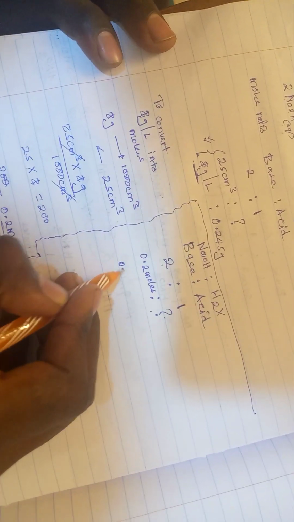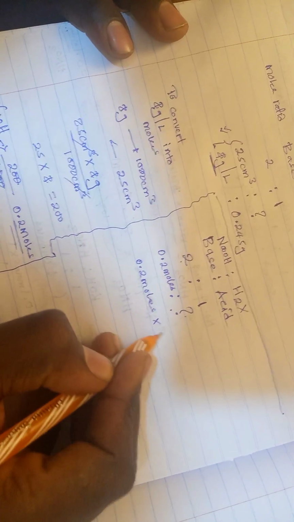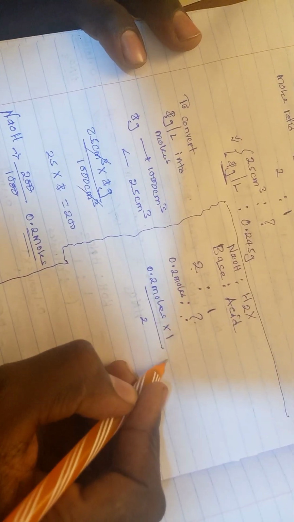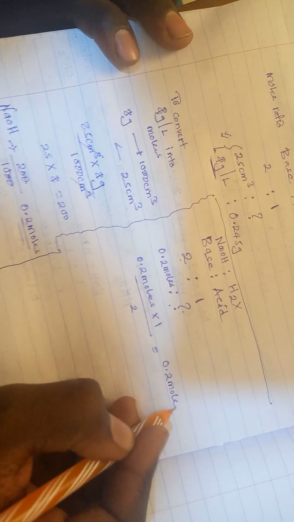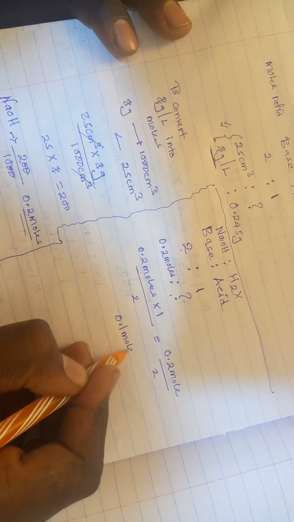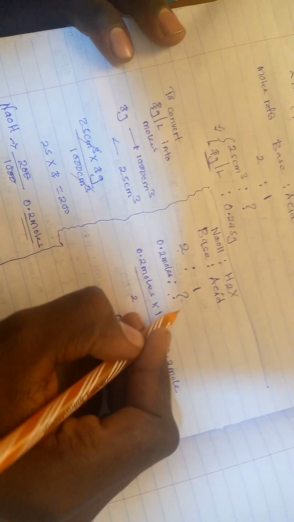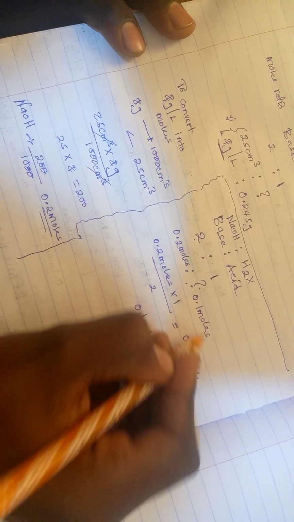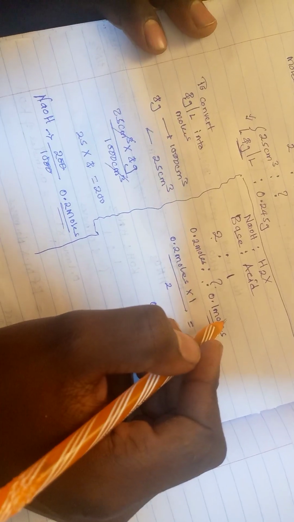You will get them by multiplying the number of moles of base times the ratio of dibasic acid over the ratio of base, which will give you 0.2 moles over 2, which will be 0.1 mole. So our answer is 0.1 moles. That is the actual answer of moles.